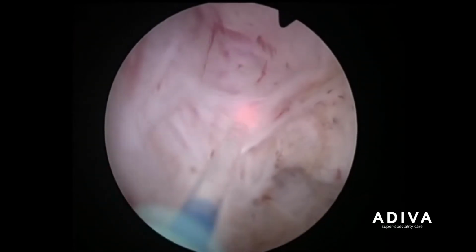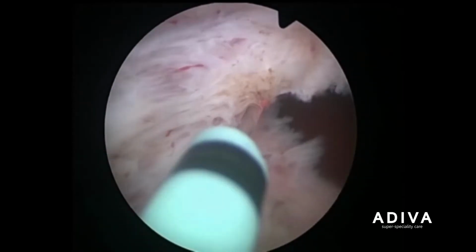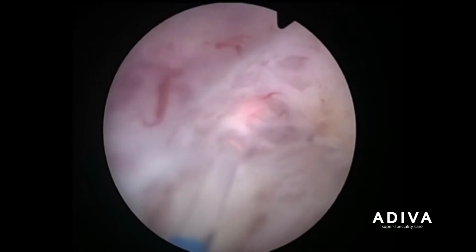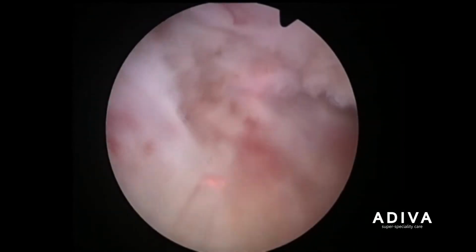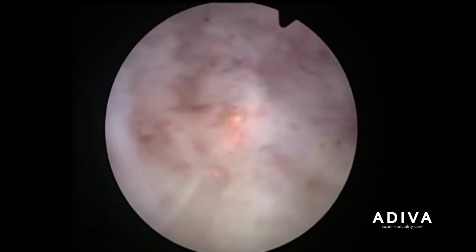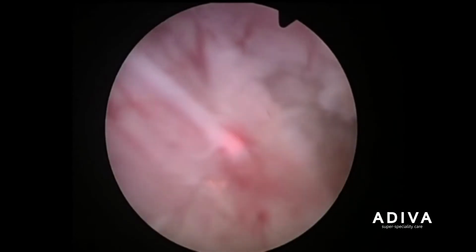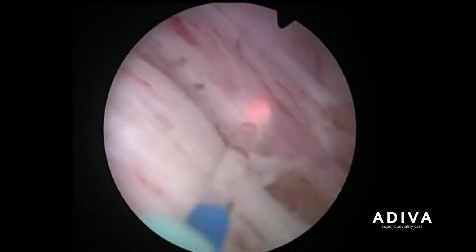I hope you are able to appreciate these fibers, which are the capsular fibers. And here, again, the blood vessel which is bleeding, we are able to coagulate with the laser. All this is stopping the bleeding by laser.